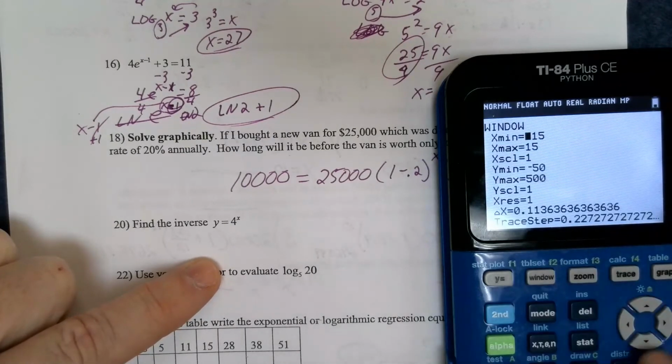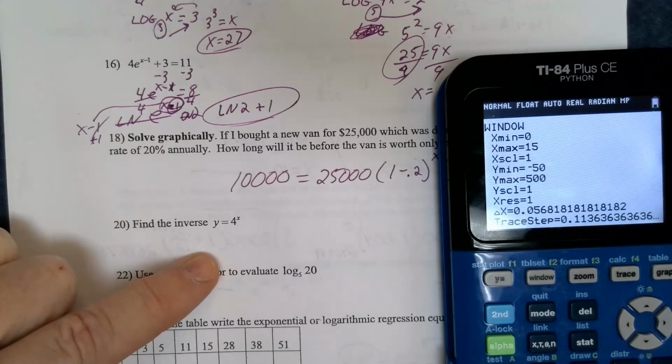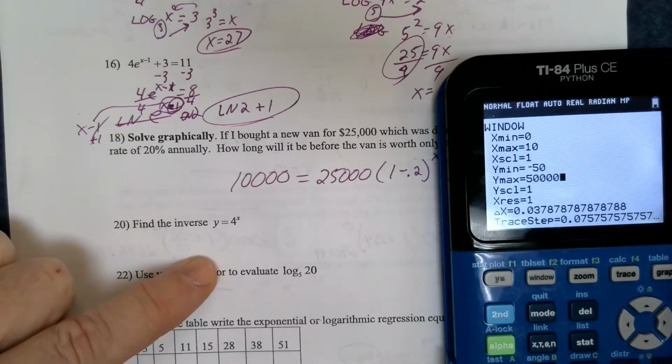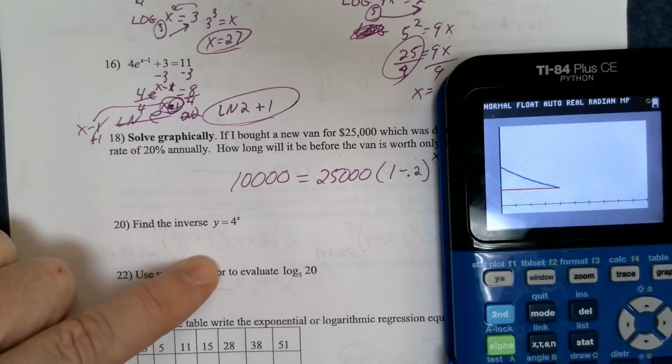I go to my window. 0 to, it's going down 20%. That's quite a bit. I'm pretty sure it's going to happen within 10 years. And then I can put 50,000 in here. You know, it starts at 25,000. I'm just trying to see stuff. If I want to see more of my horizontal axis, I'm going to go negative 5,000. So we graph. That's a pretty good window for what's going on.